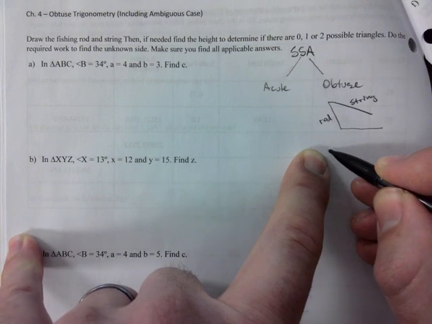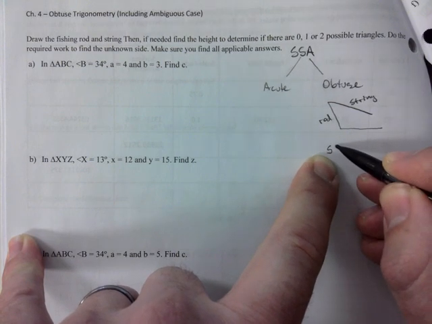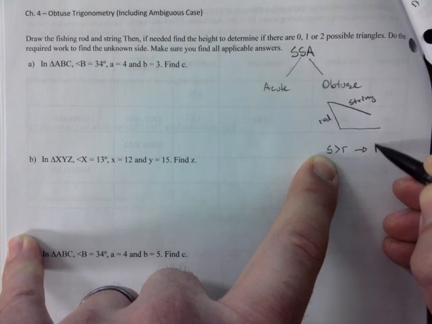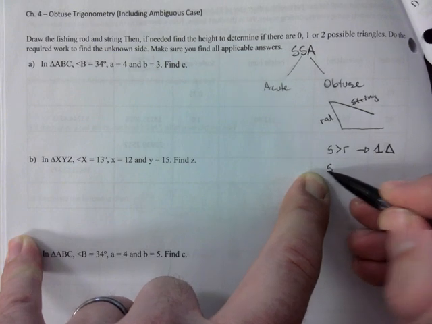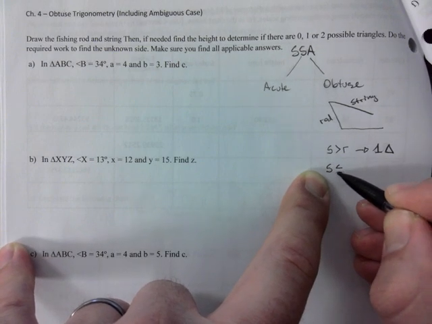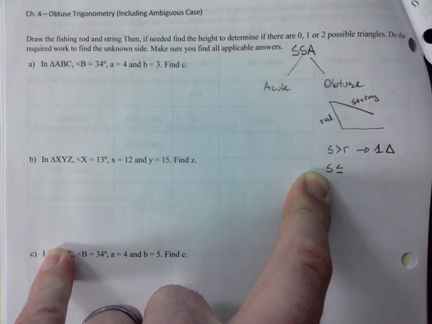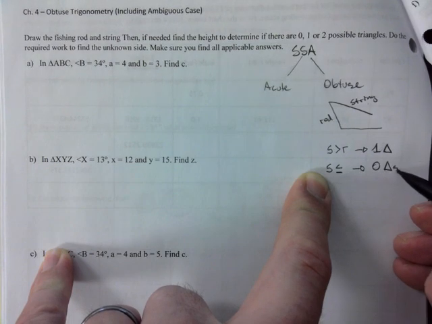String is always your main character, okay? If the string is greater than the rod, you have one triangle. If the string is less than or equal to the rod, even if it's exactly the same, you still don't have a triangle. So there are 0 triangles, no solution.